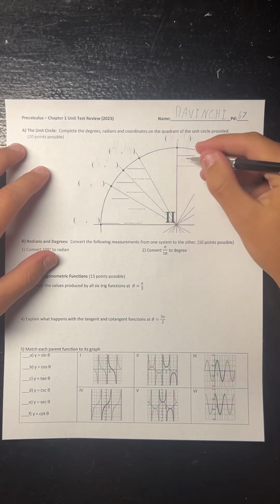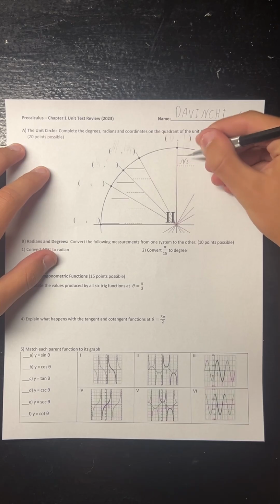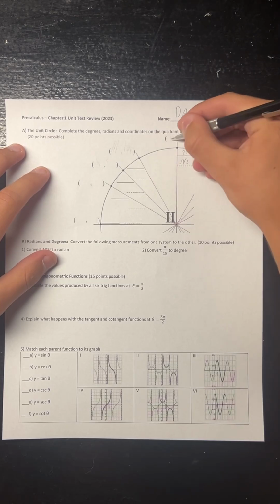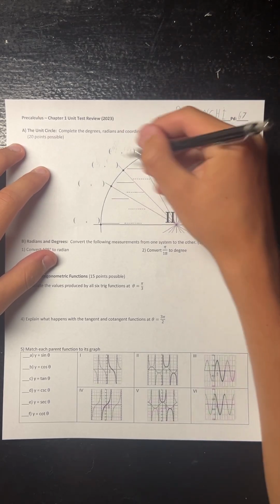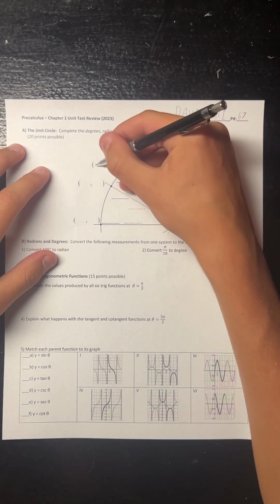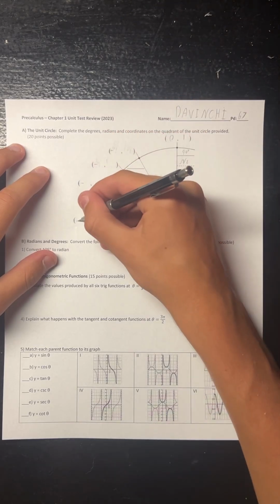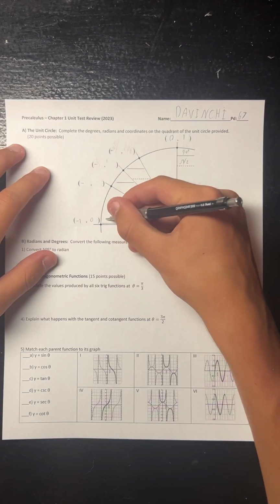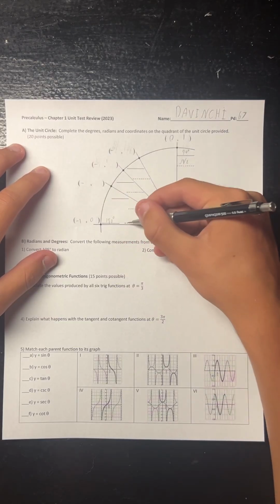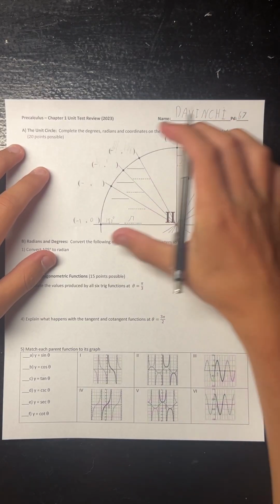So first, the steps, pretty simple, pi over 2. This should just be memorization, 0, 1. The x-axis is negative, so put the negative, negative, negative, negative. This is 1, this is 0. This is 180 degrees. This is pi radians. Now fill the middle in.